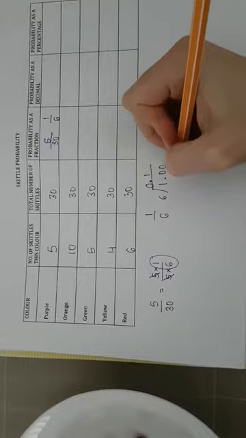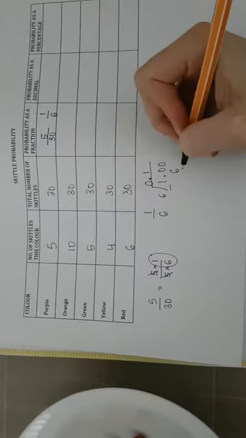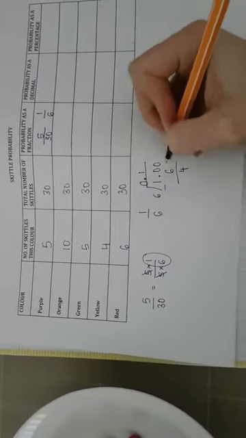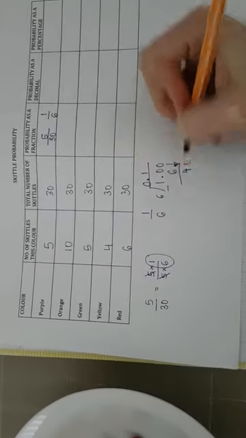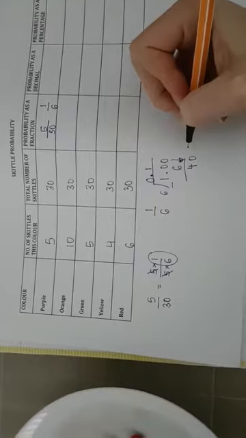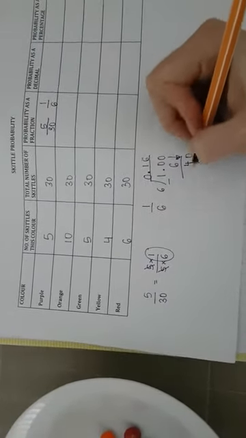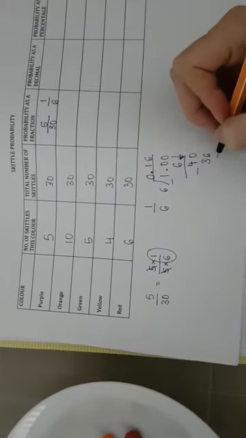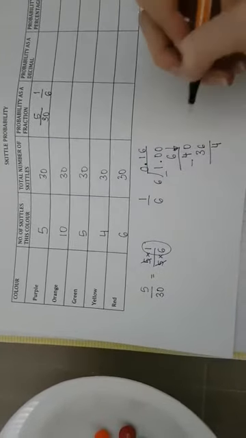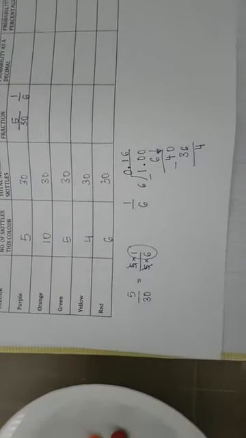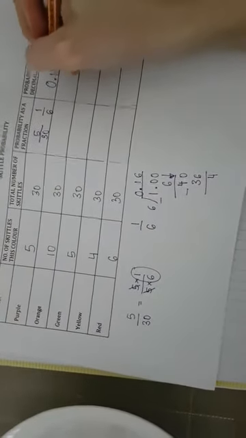6 times 1 is 6. 10 minus 6 is 4. We bring our 0 down. 6 goes into 40 six times. 6 times 6 is 36. 40 minus 36 is 4. And we could keep going until we reach a whole number, but we'll just leave it there at 2 decimal points in.